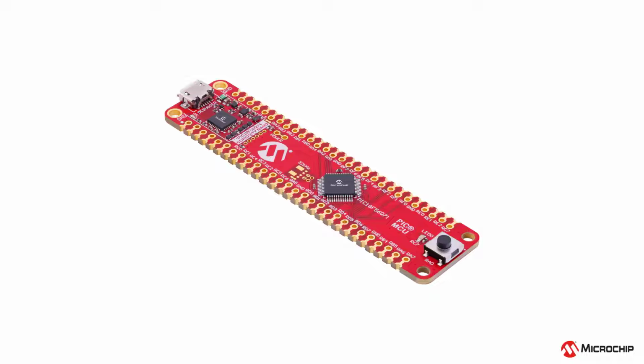First and foremost is the Curiosity Nano boards. Let's use a PIC18 F56Q71 Nano board as an example. By default, the board will run at 3.3 volts.